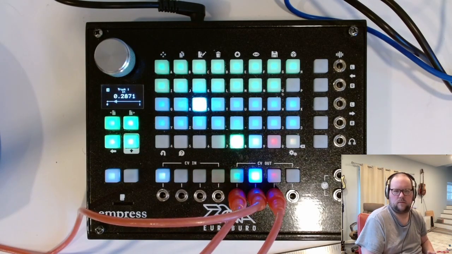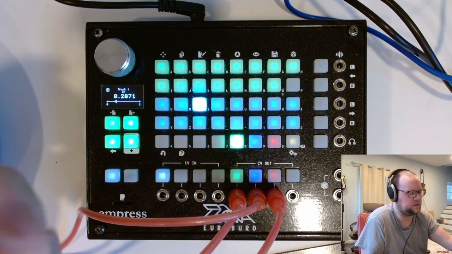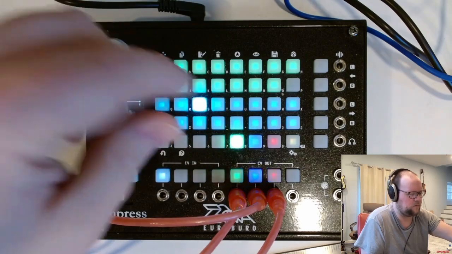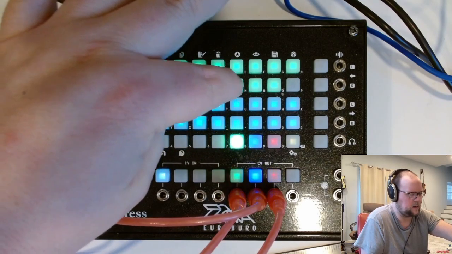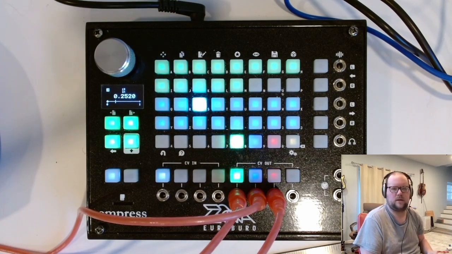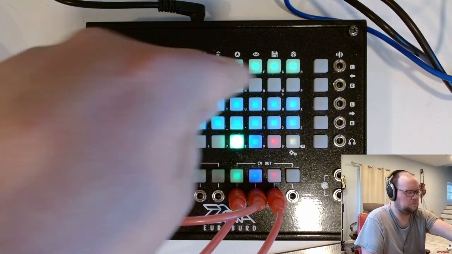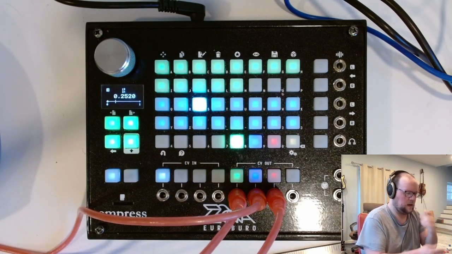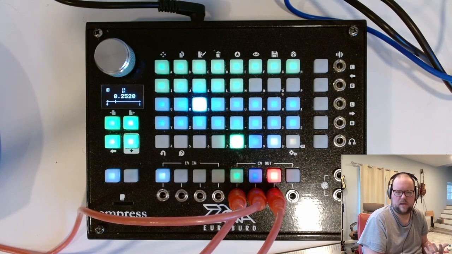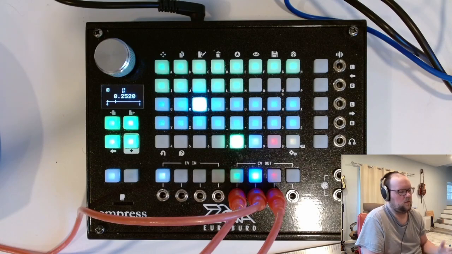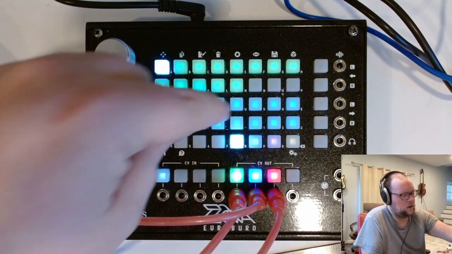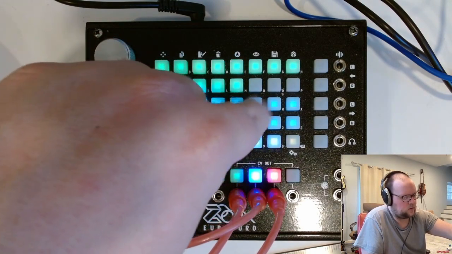So I wanted something that was kind of fast and convenient for muting tracks. We can change the number of steps on any track just by pressing the colored grid at the top that shows how many steps, up to 16. So we can also change the number of beats.